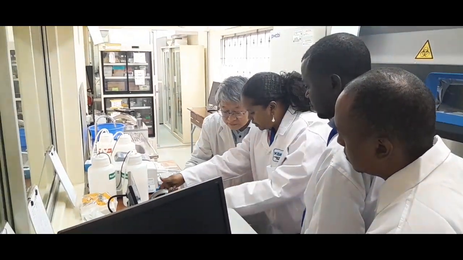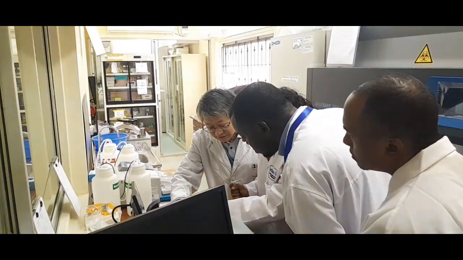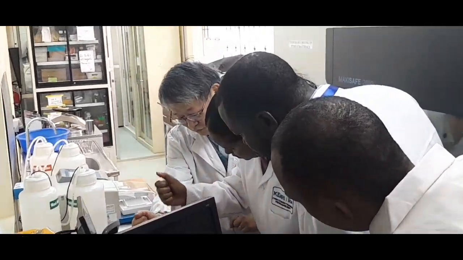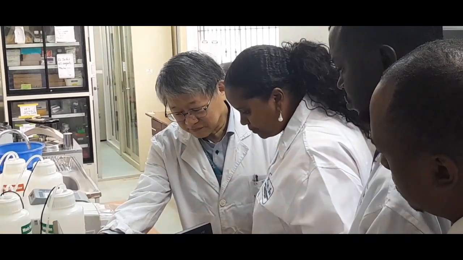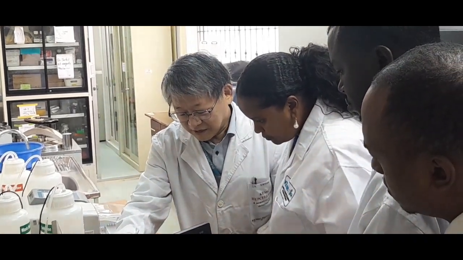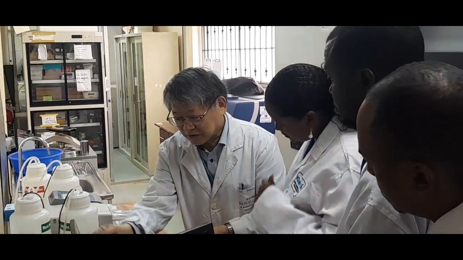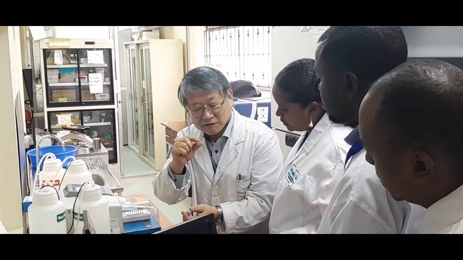Only this tiny dot of sample area. So you don't need to lose a lot of your precious sample, because DNA, RNA sample is a very small amount, right?